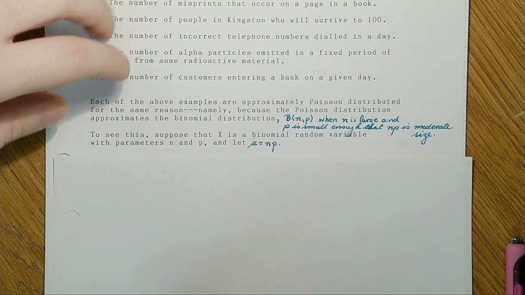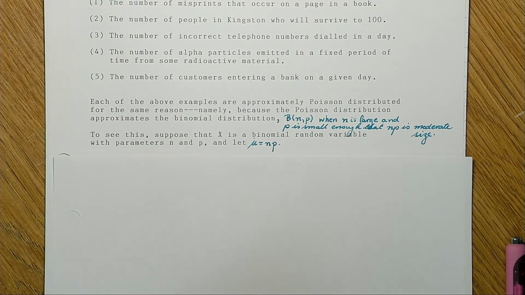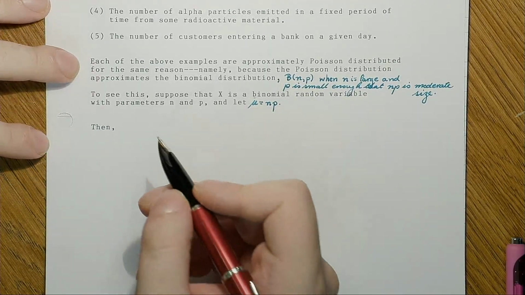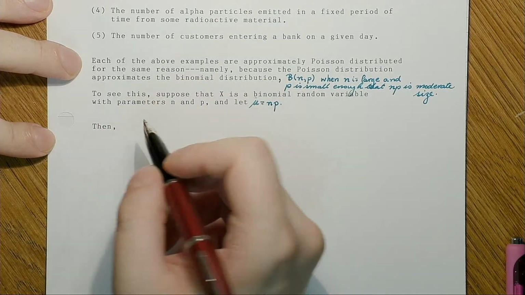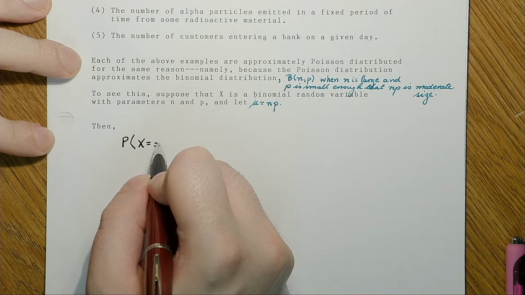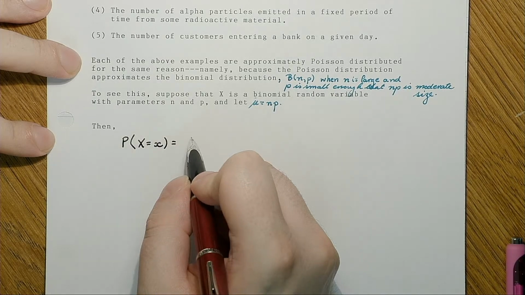And to see that the Poisson distribution is an approximation of the binomial distribution, we'll just do a small derivation to show that. What I'll say is we have to remember what our binomial distribution was. So here we go.